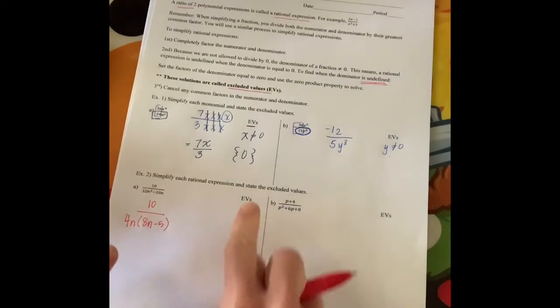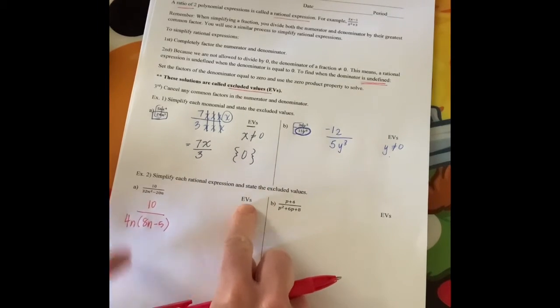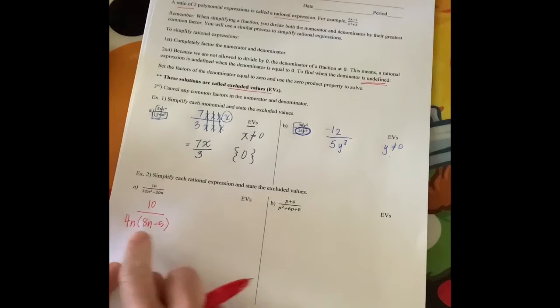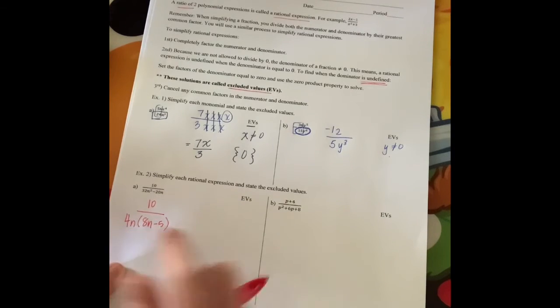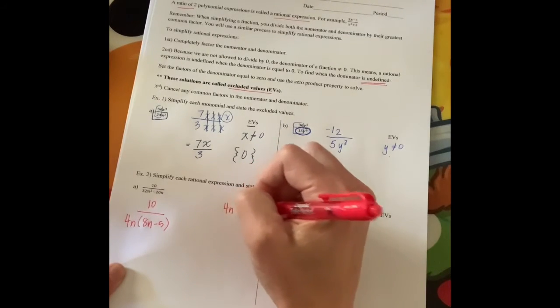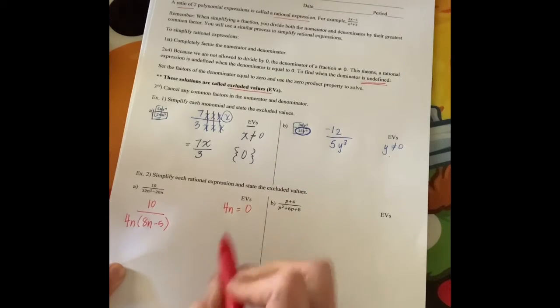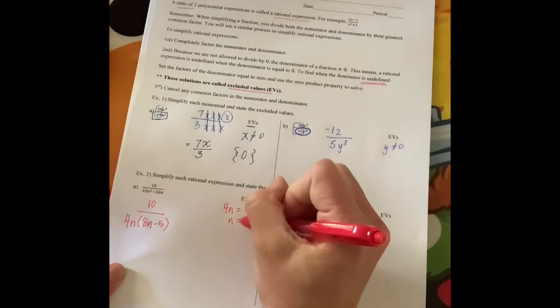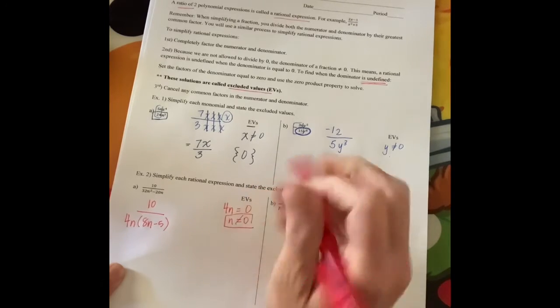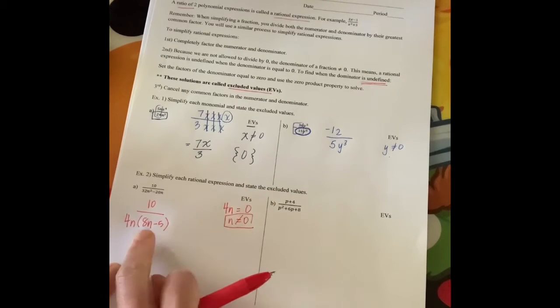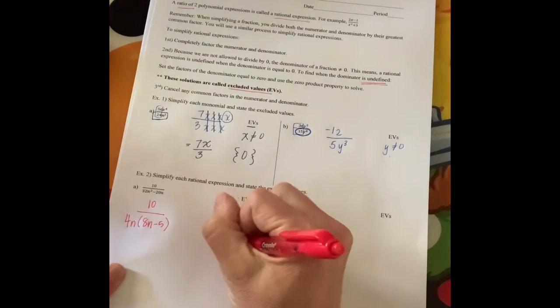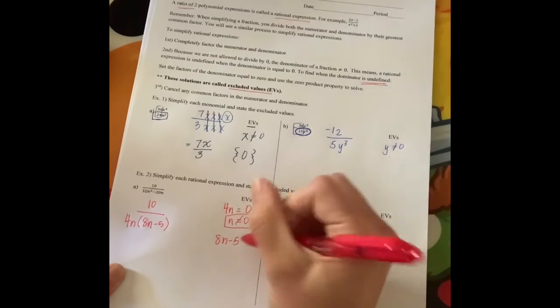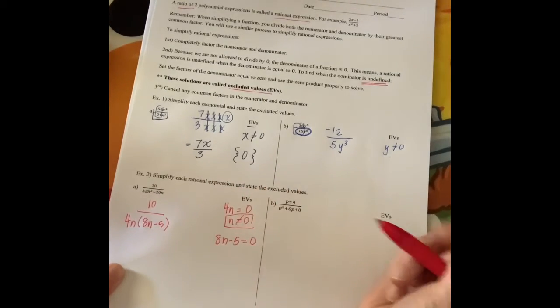And so before I even cancel anything out or try to simplify anything, I look at the two factors I have in the bottom and I try to find when they will equal 0. So 4n will equal 0 when n equals 0. So one of my excluded values will be n cannot be 0. Another excluded value will come from 8n minus 5. When does that equal 0?